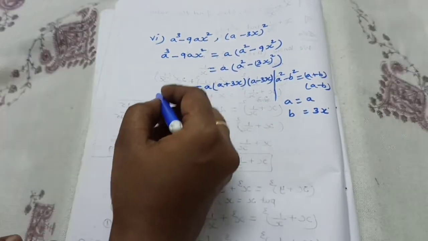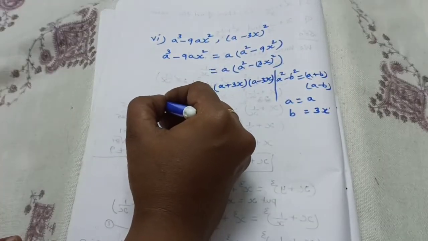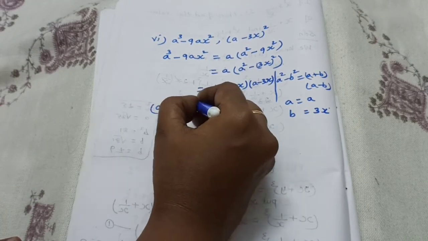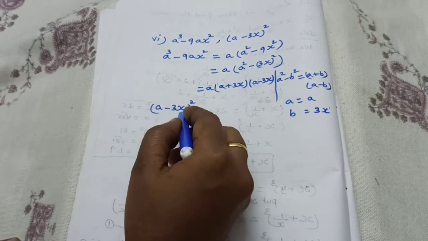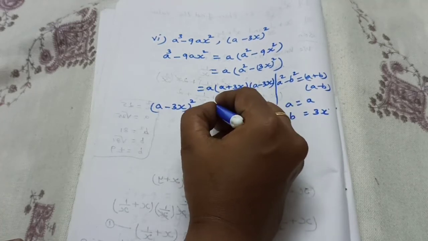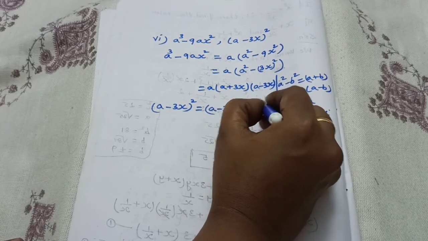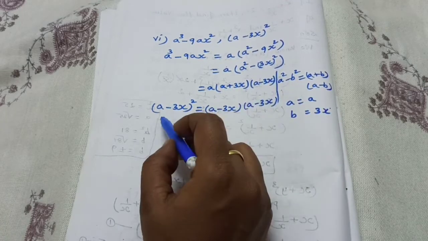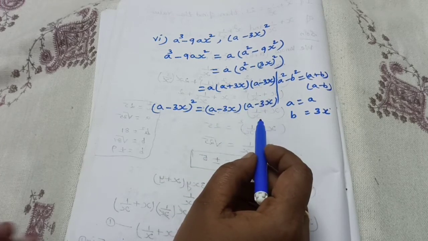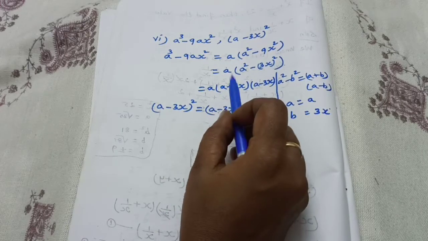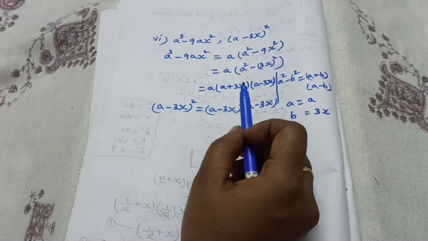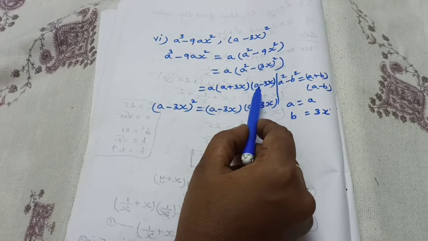Okay. Then second one, second polynomial, a minus 3x the whole square. That means a minus 3x 2 times we can write, isn't it? a minus 3x into a minus 3x. Am I correct? Okay. Then which factor is common, which is the highest common factor? a minus 3x.